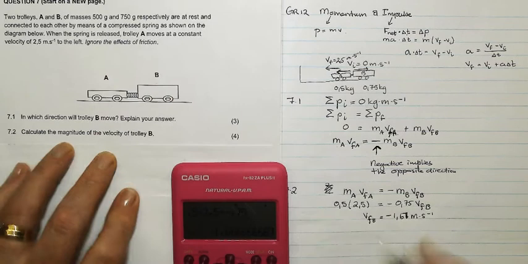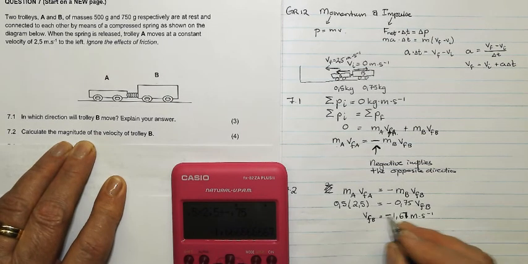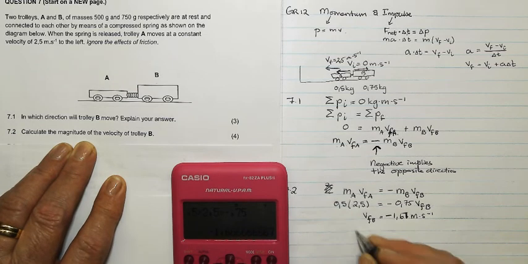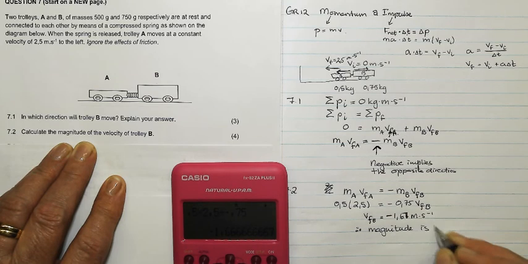Now they asked us for the magnitude of the velocity, and this negative is related to the direction, which means to the right. So the magnitude is 1.67 meters per second.